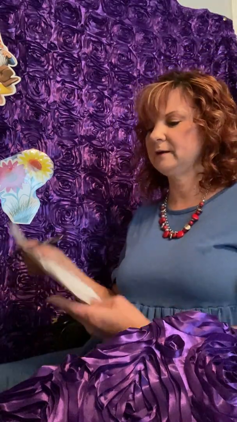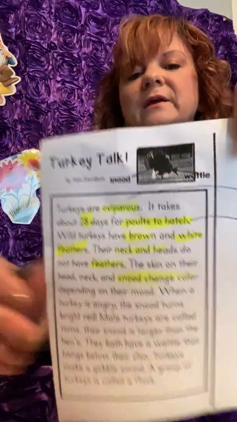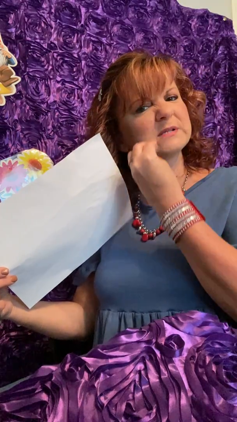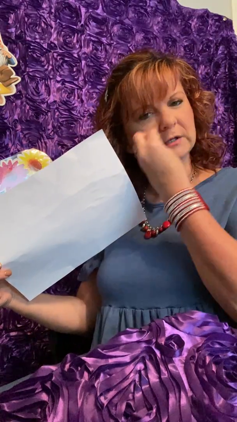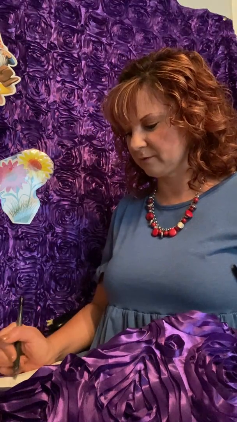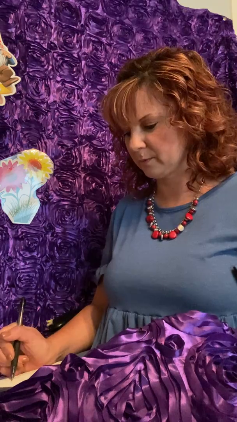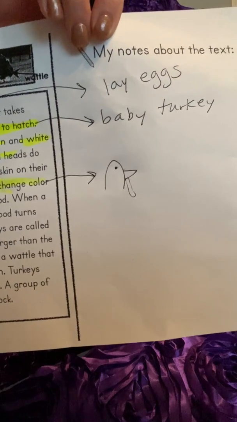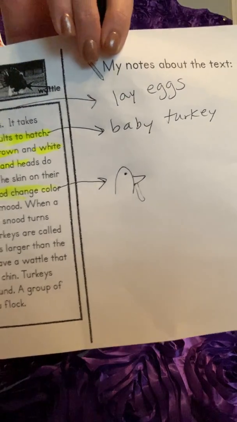Yeah, there's a little diagram on my page that shows you that the snood kind of looks like that snot hanging down. There's like an extra piece of skin over the turkey's beak that's called a snood that kind of hangs down. So I'm going to draw a picture of that real quick so I remember what that means. Okay, so the snood, that little piece of skin that hangs down that does not have feathers, changes color by their mood. That's kind of cool.